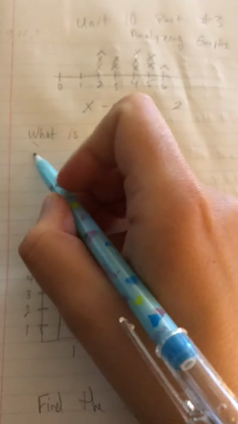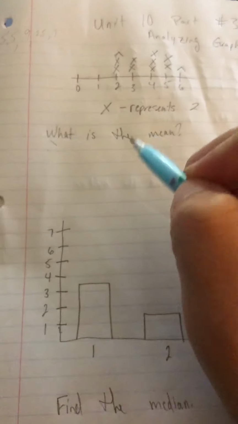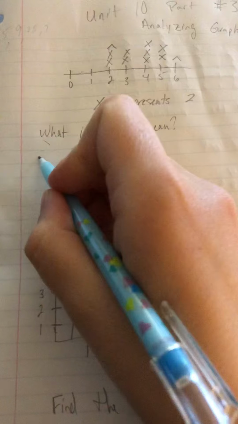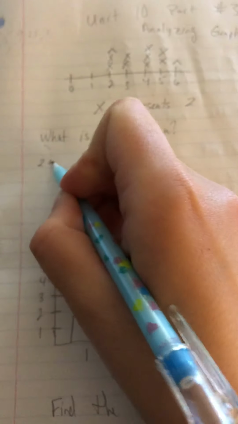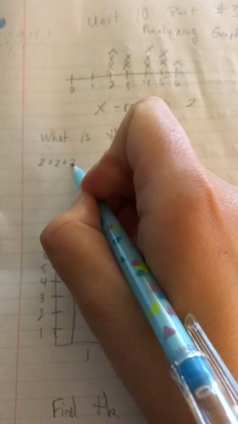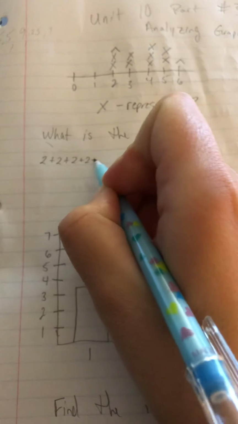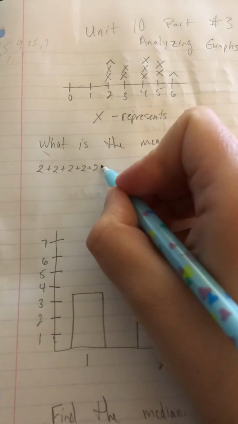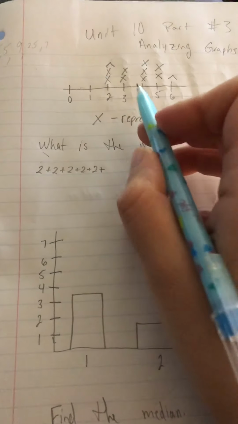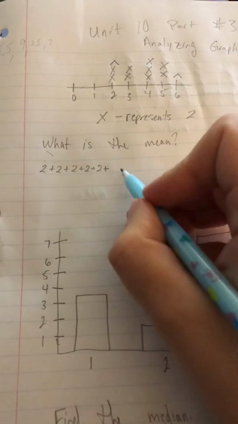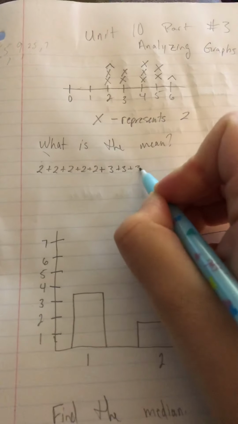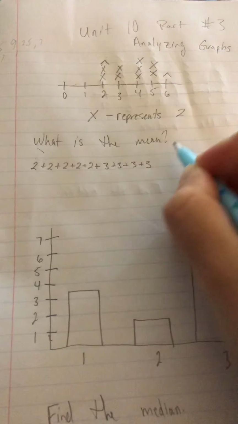So I'm going to write, to find the mean of a set of data, you have to add them all together and divide by how many you have. So there's 5 2's, 1, 2, 3, 4, 5, plus 3's. I have 4 3's, 1, 2, 3, 4.